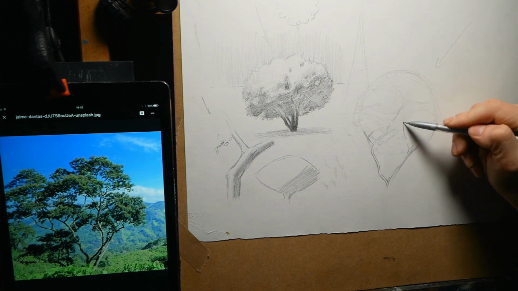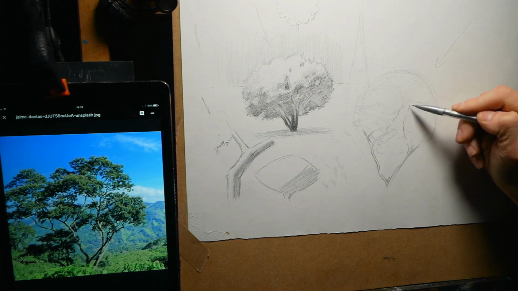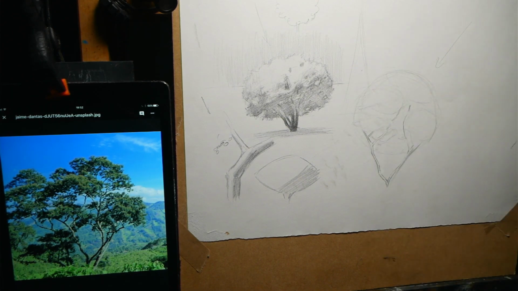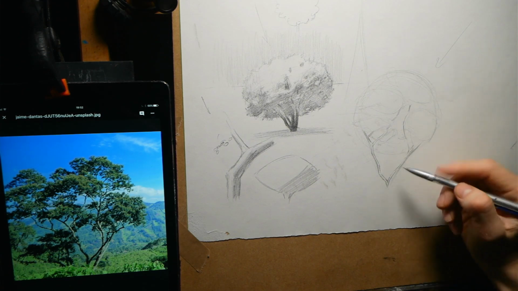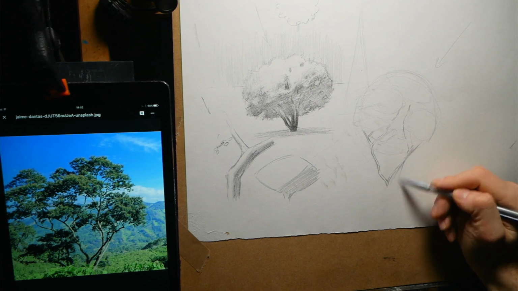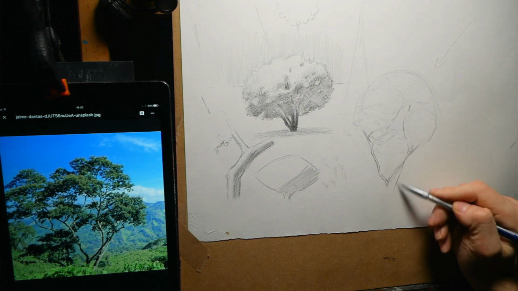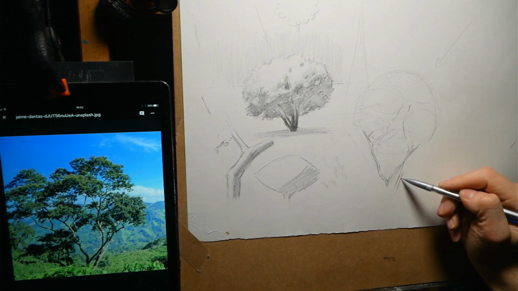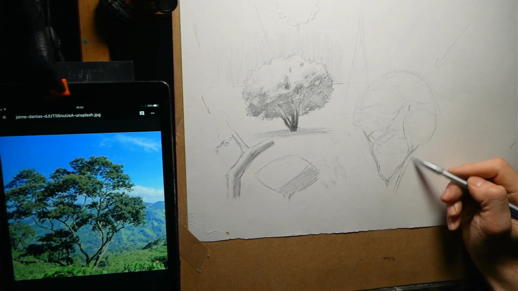I'm mainly looking at where the trunk is moving relative to those big groups, those clumps that I initially put in. I've got this other side because below the line of sight we've got an even bigger trunk.